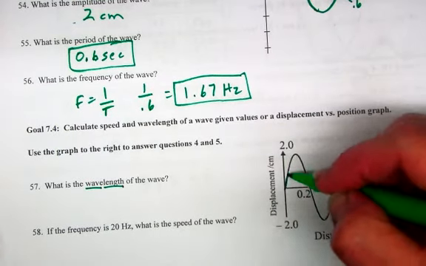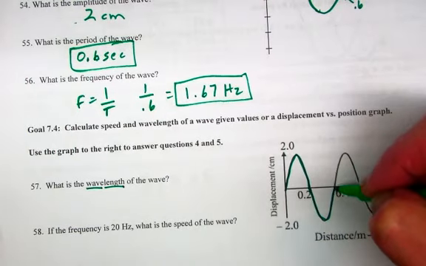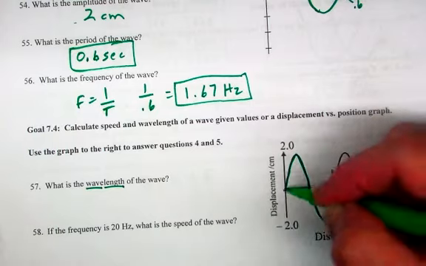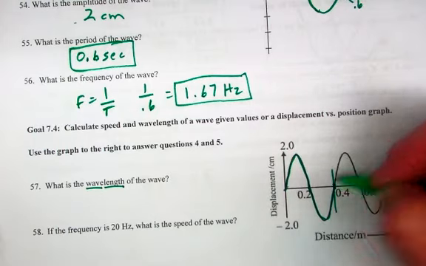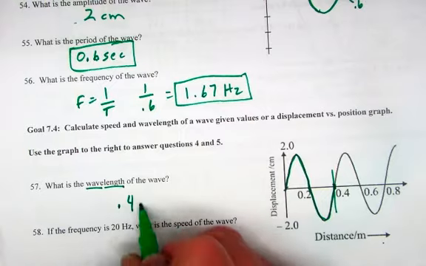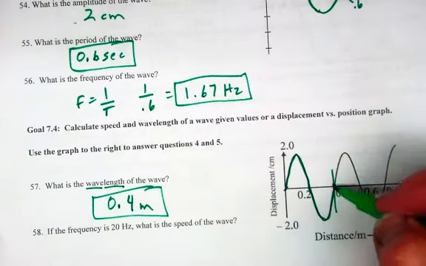So we're going to find the beginning. We're going to find the end. That's halfway. Right here is where the wave is going to start over. So we know this is one full cycle or one full wavelength. And reading the graph, it's 0.4 meters, the wavelength, the length of one wave.